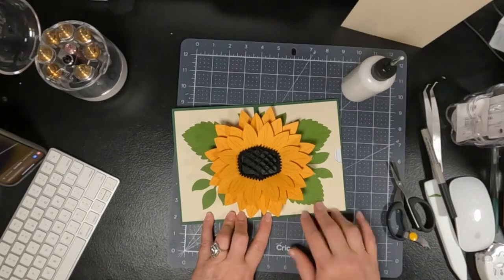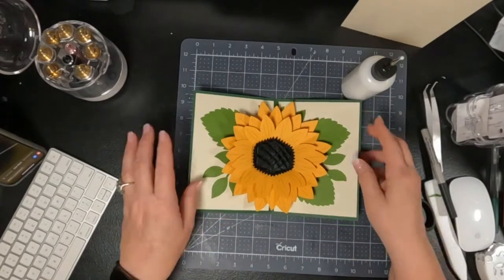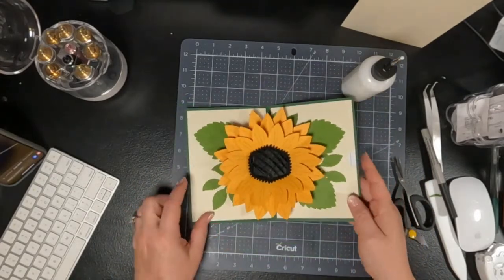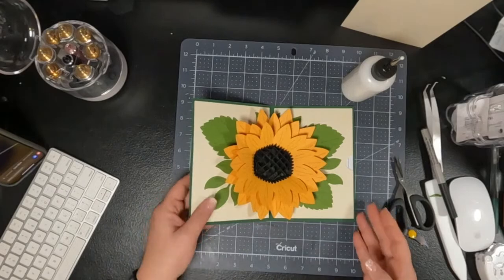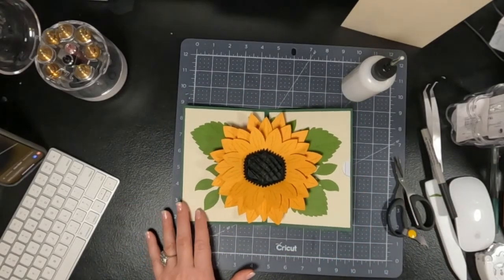Super easy. Does anybody have any questions about how this card goes together? Now that one still doesn't lay quite as flat, but I mean it's almost flat. I like it. Looks good.